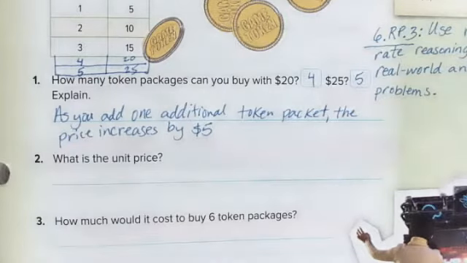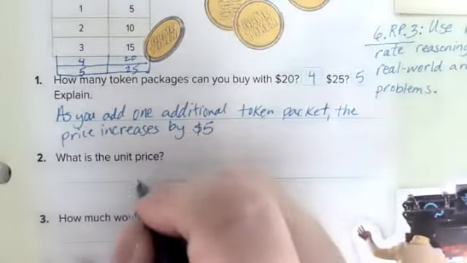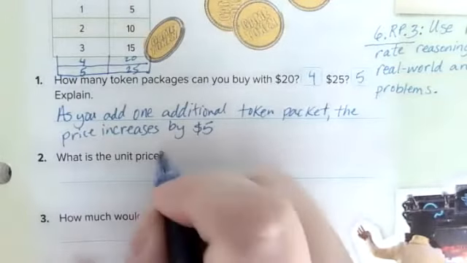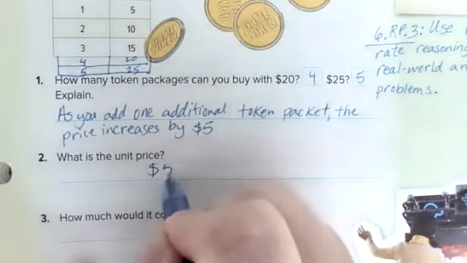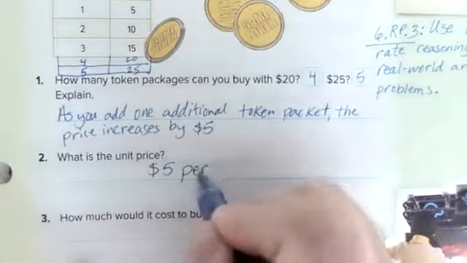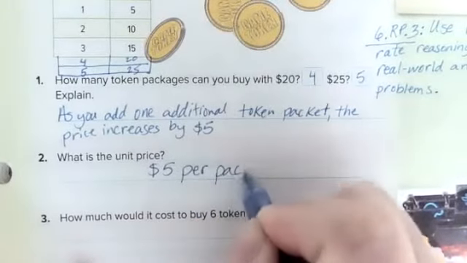Okay, and then the next question asks, what is the unit price? The unit price is $5 per package.